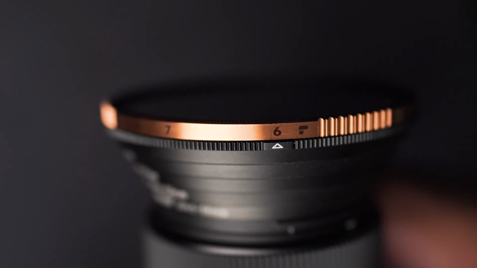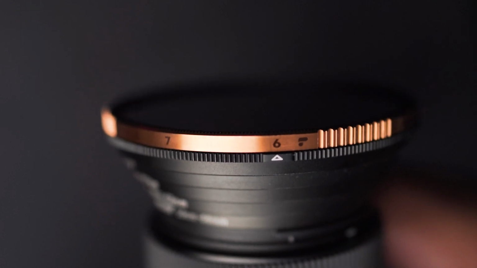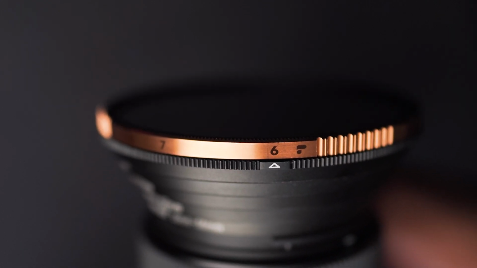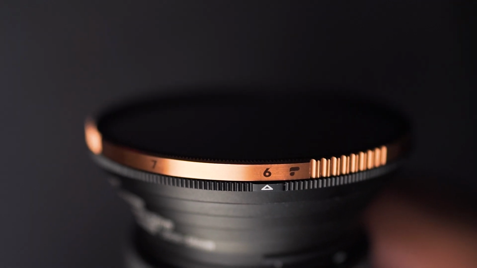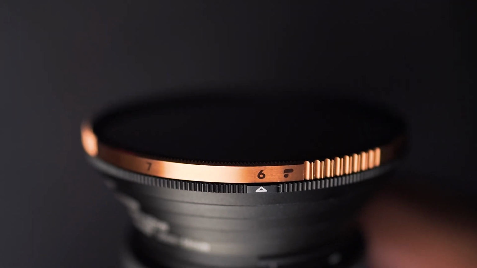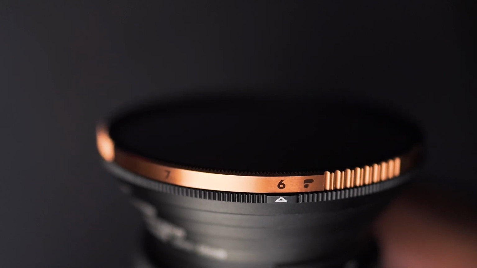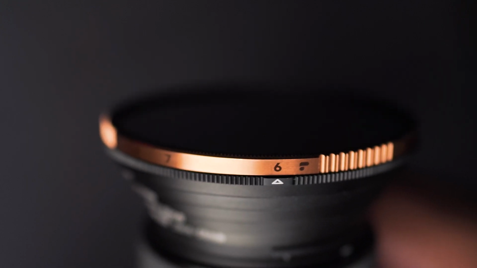So the second edition has a really cool added feature that they didn't have in the first one, which is the haptic feedback for the stop that you're on. It lets you know whenever you're changing f-stops, whereas the first edition, you just had to keep an eye on it because you couldn't feel or hear anything. Let's see if we can get the sound in for you guys.